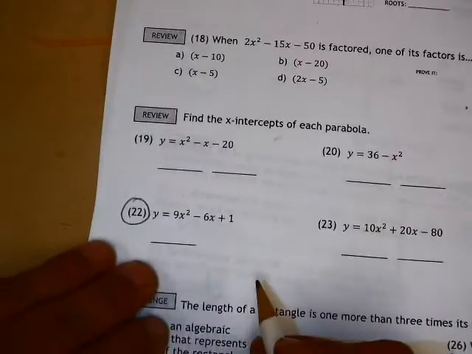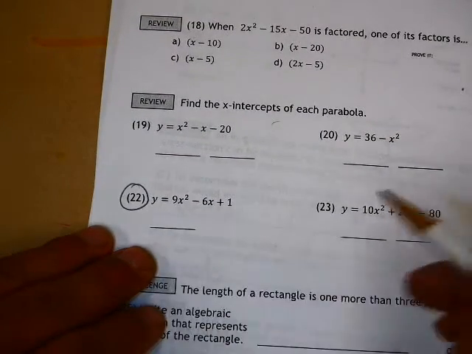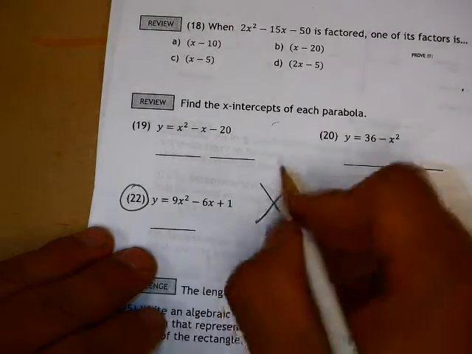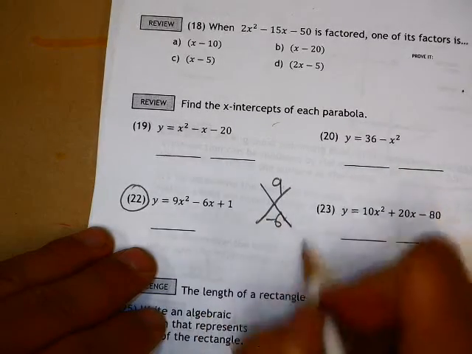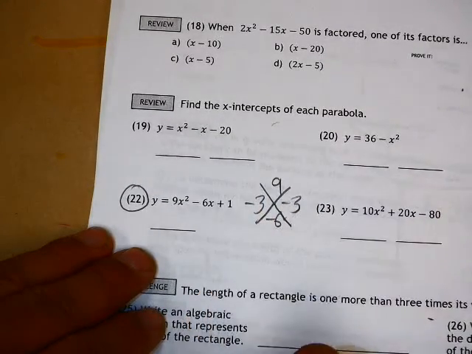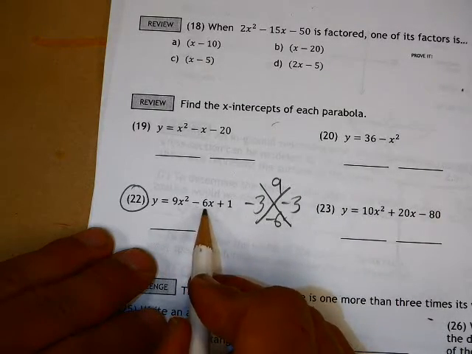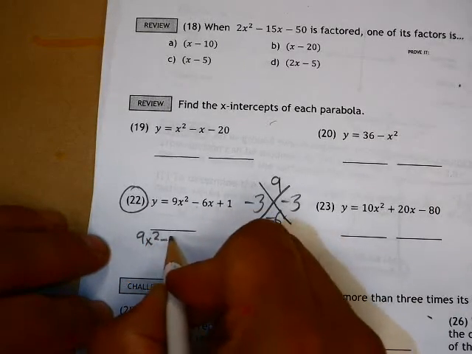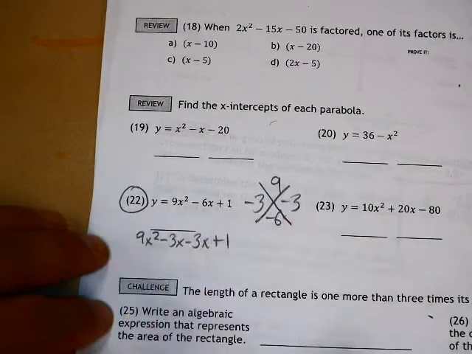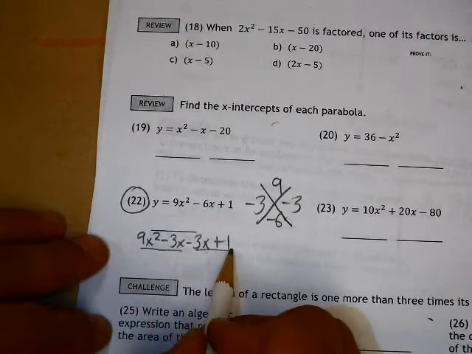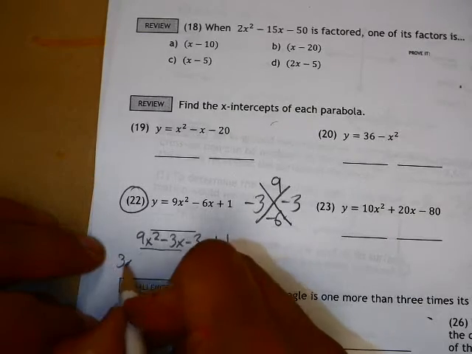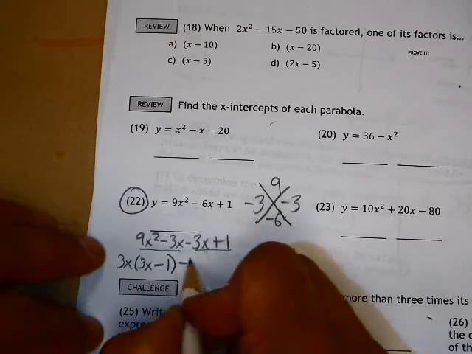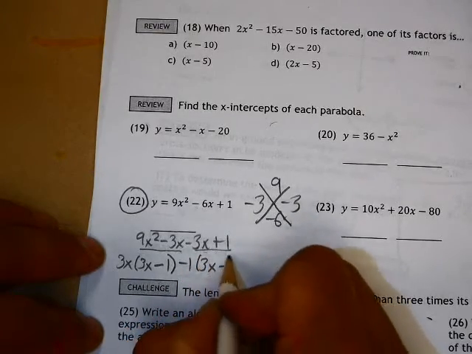If you see the pattern on this one, it's a specific formula for this one, but if you don't see that right away, we can go with the diamond. 1 times 9 is 9, negative 6 goes underneath, so we have a negative 3 and a negative 3. You can either split the middle term, which is 9x squared minus 3x minus 3x plus 1. So you factor by grouping. Out of this one, you can take a 3x out of both of them, a 3x minus 1, and here you take out a negative 1, so it becomes a 3x minus 1.